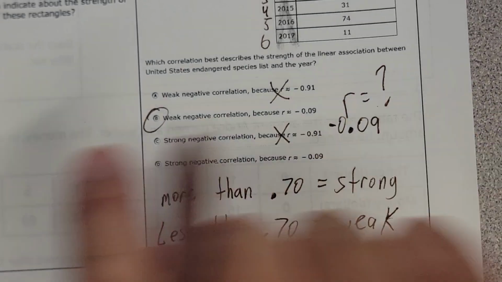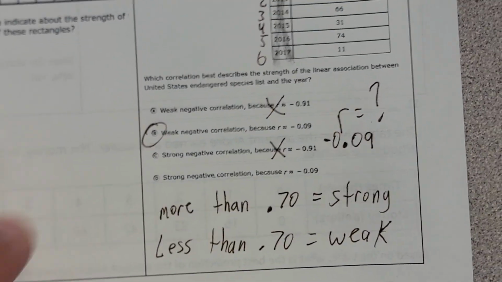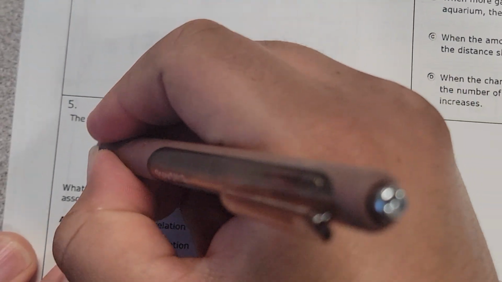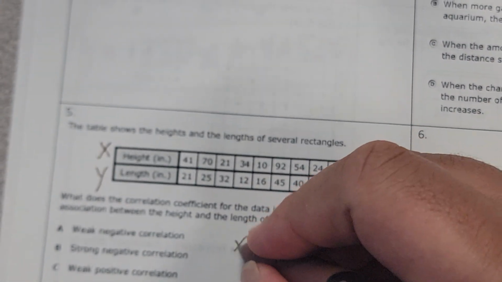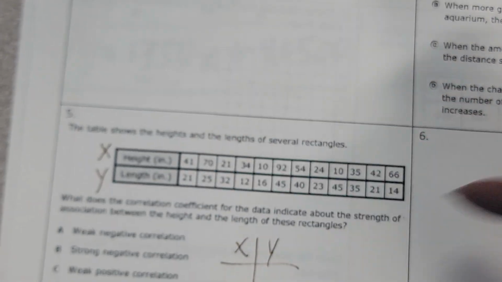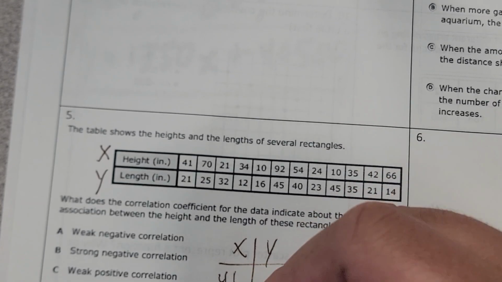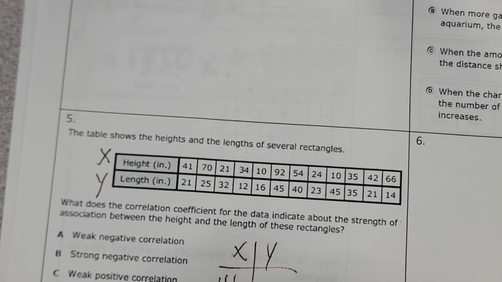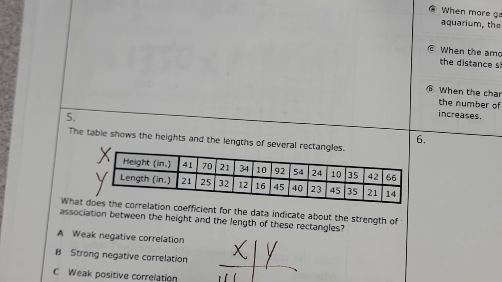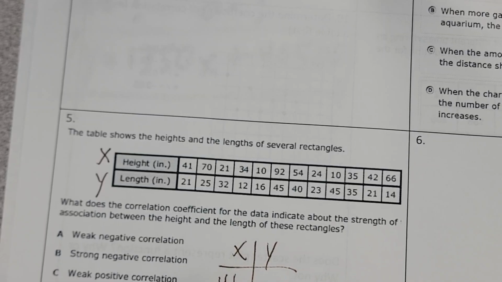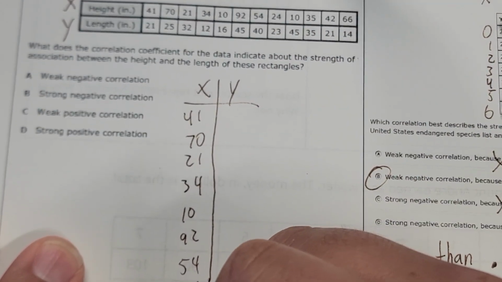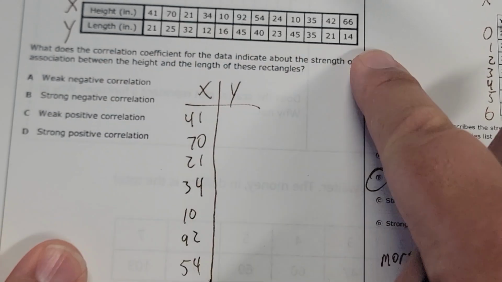Okay. You can do the same thing on number 5. So this is the star test. This is the number 5. So all of the numbers here, these are the X numbers and these are the Y numbers, okay? So you have to type a lot. There's a lot. So all these are going to go right here, X. 41, 70, 21, all the top numbers, 34, 10, 92, 54, 24, 10, 35. Sorry, so all these numbers have to be 42 and 66. And then the bottom ones have to be the Y numbers.